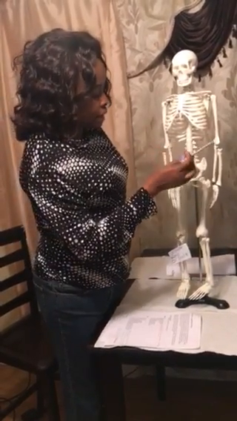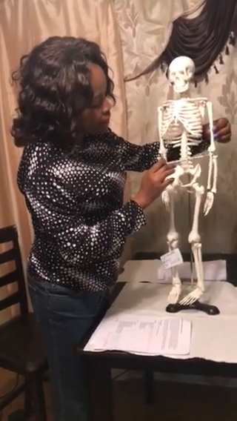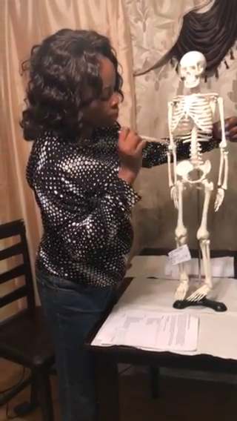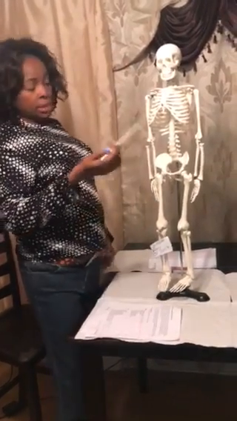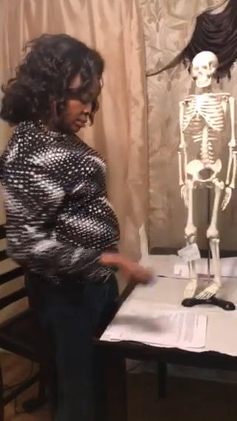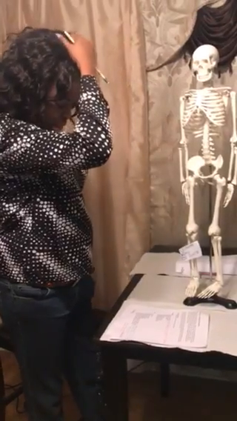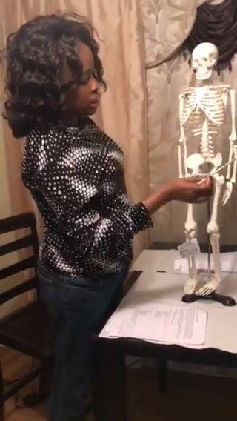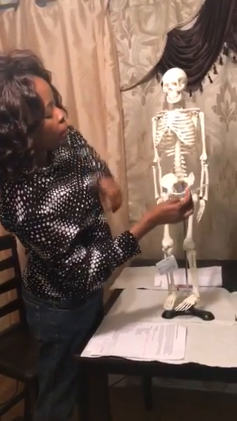This coronoid fossa here, at the end of this humerus, is articulating with the ulna. It receives the coronoid process of the ulna. And also the capitulum. The capitulum bone articulates with the head of the radius. So on this side is the radius, this bone here is the radius, and this is the ulna.